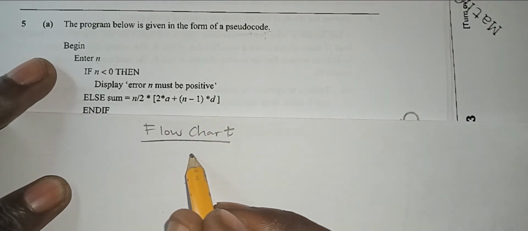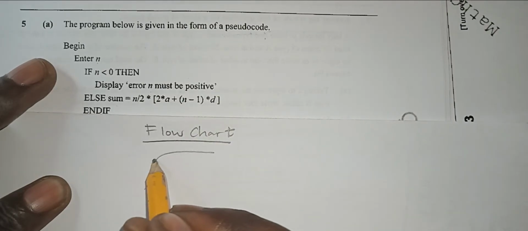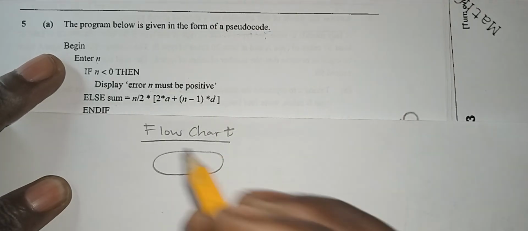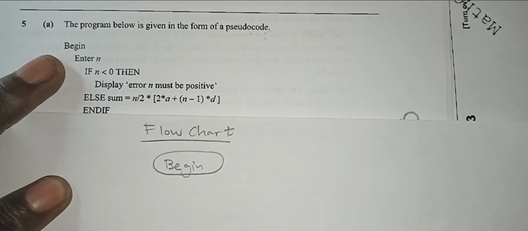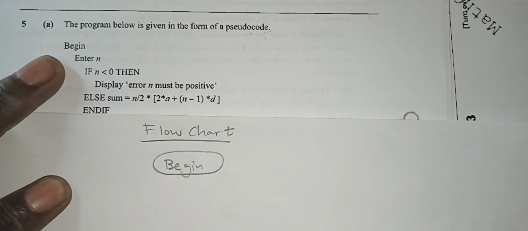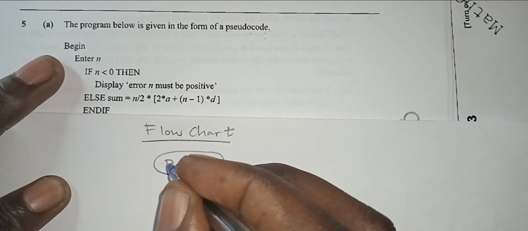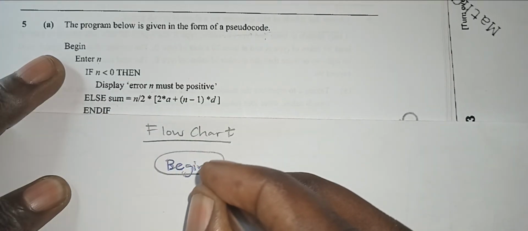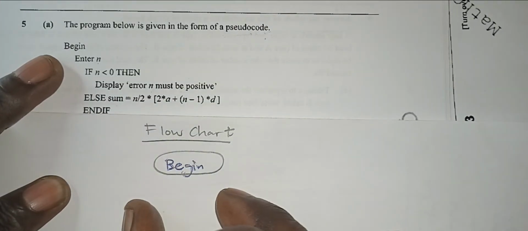We said the symbol for beginning or starting an activity is an oval shape. So this is where we are going to put the begin. Let me just use a pen so that you are able to see the words that I'm putting up. So we are going to begin, and this is the symbol that we are going to use.